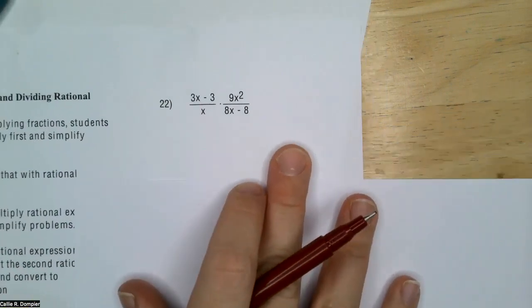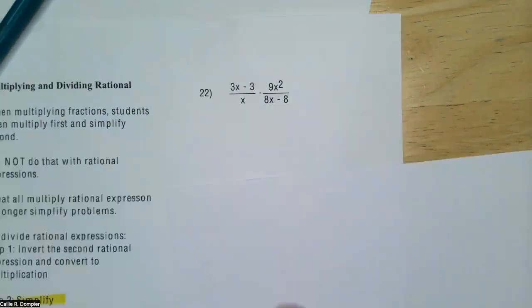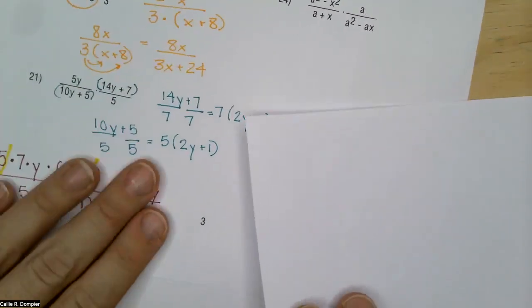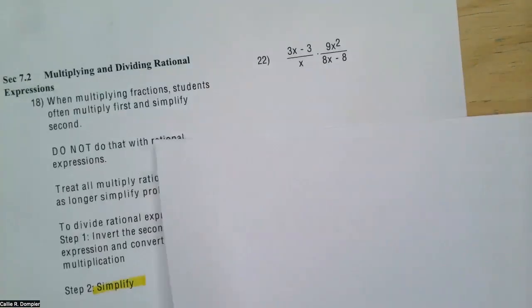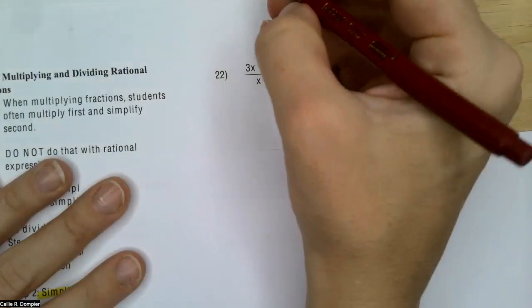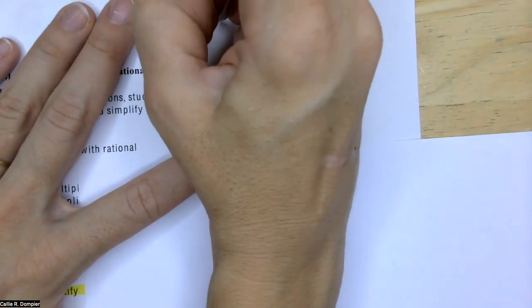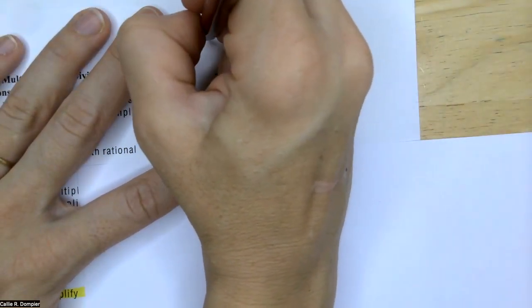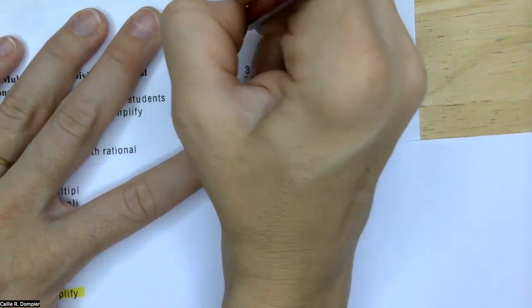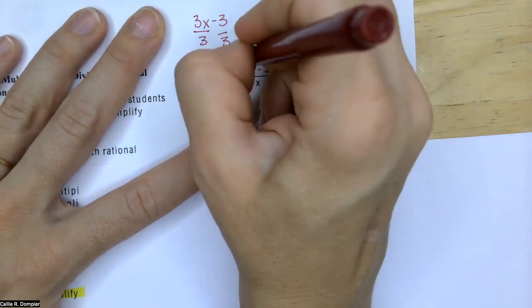All right, so here we have 3x minus 3. So even before, what I could have done before I lined all these up was I could have factored. So here we have a 3x minus 3. And if we think about that, I can divide out a 3. 3x minus 3 becomes 3 times x minus 1.